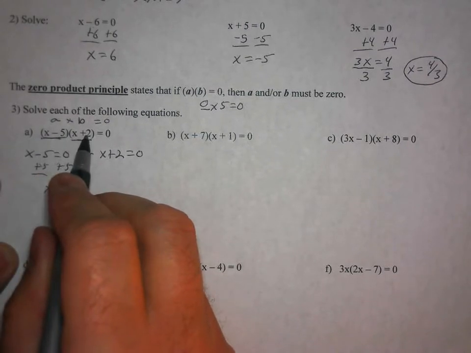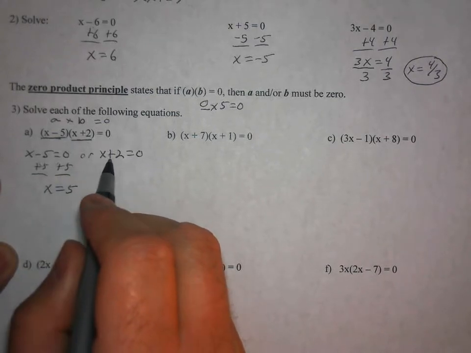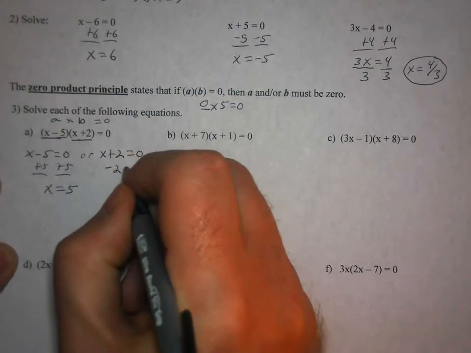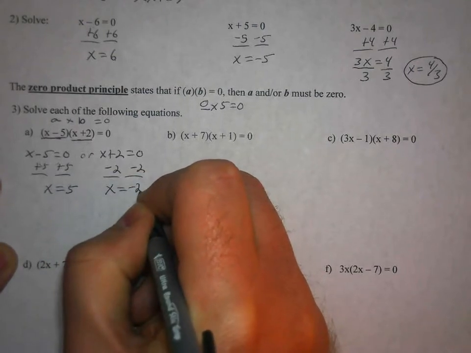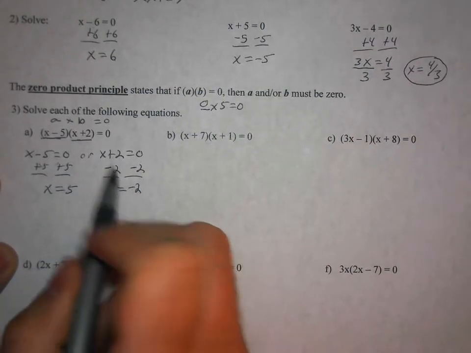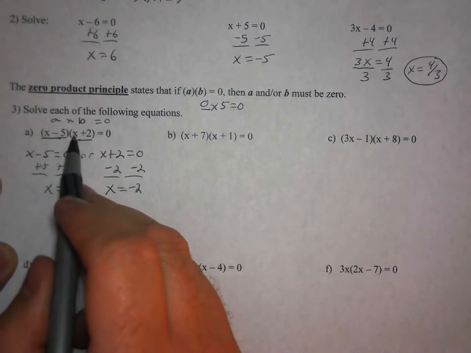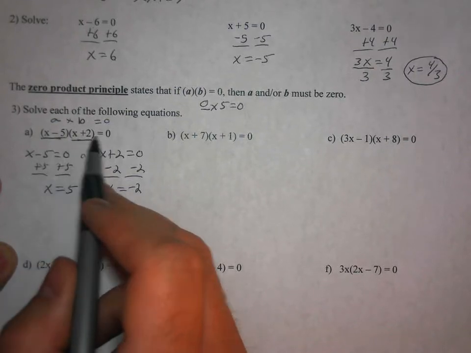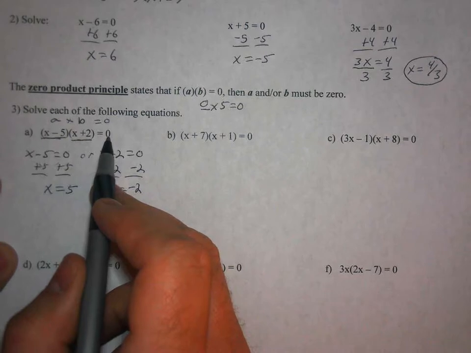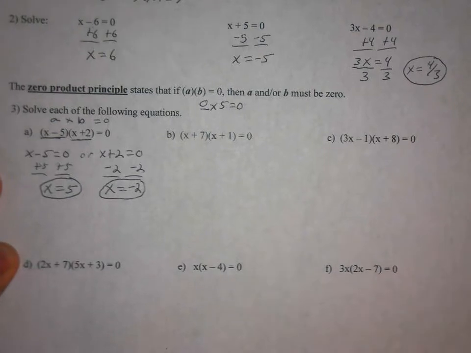And just to show that that checks, 5 minus 5 is 0, isn't it? 5 plus 2 is 7, so 0 times 7 gives you 0, so 5 works. Same idea with x plus 2 equals 0. We subtract 2 from each side, so x equals negative 2. So if we substitute that back in, negative 2 minus 5 is negative 7, and then negative 2 plus 2 is 0. Negative 7 times 0 also gives us 0. So our two solutions are x equals 5 and x equals negative 2.